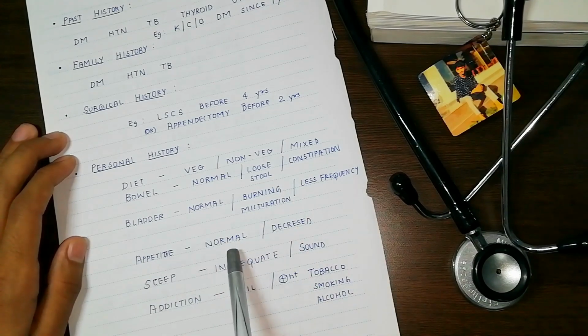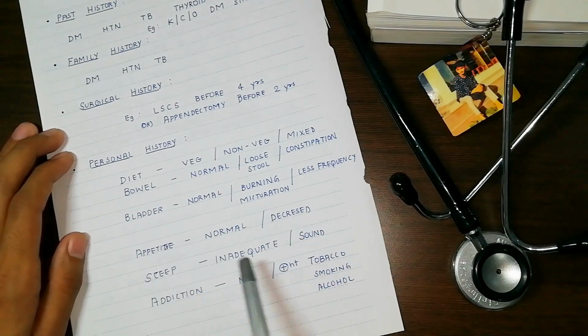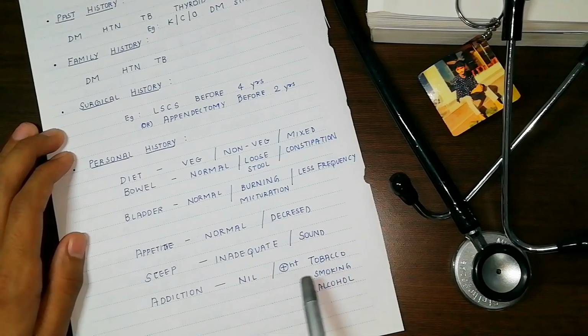About the appetite, if it is normal or decreased. About the sleep, if it is inadequate or sound sleep. And about the addiction, if there is no addiction, we can mention it as nil, and if she is having, then we can write present about tobacco, smoking, or alcohol.